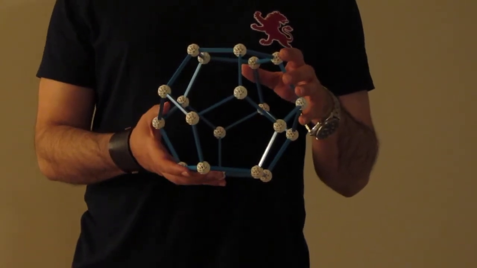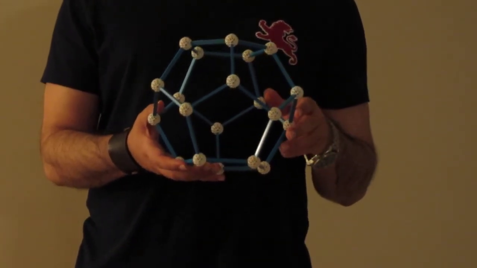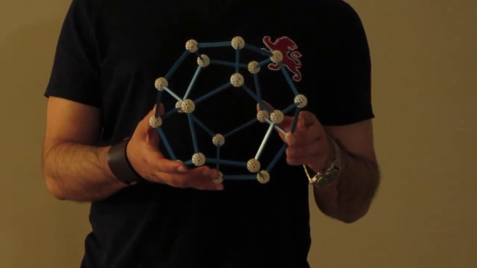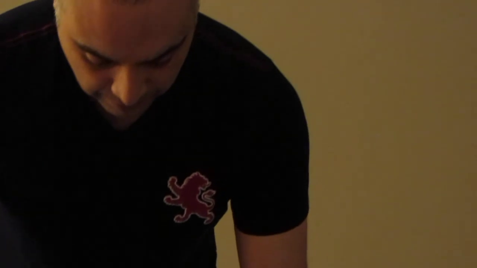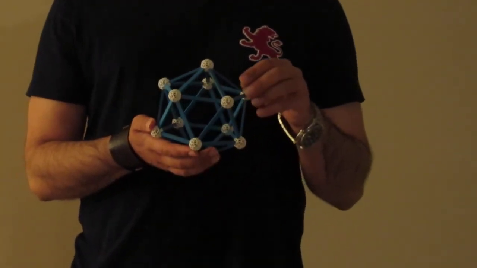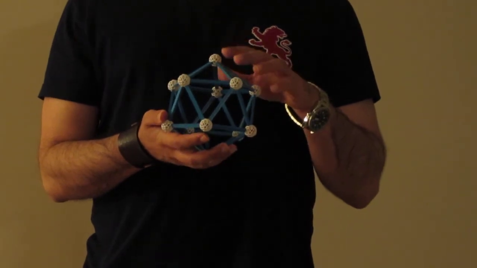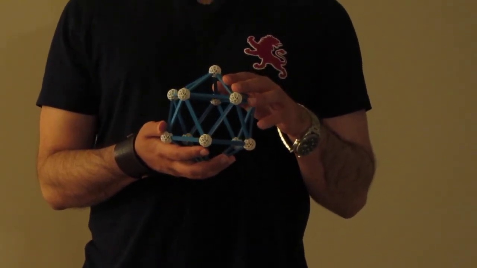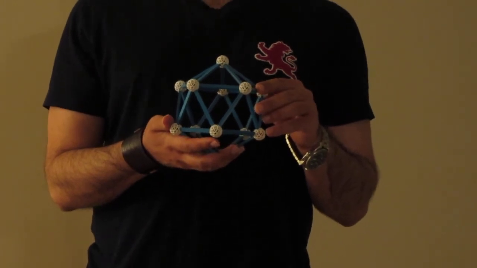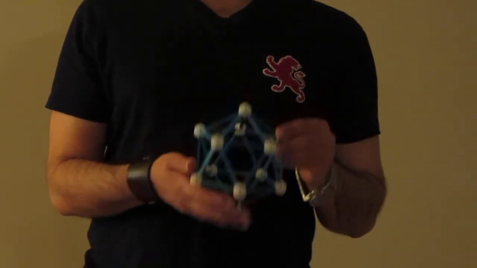For dodecahedron, we have 20 vertices, 30 edges, and 12 faces. For icosahedron, we have 12 vertices, 30 edges, and 20 faces.